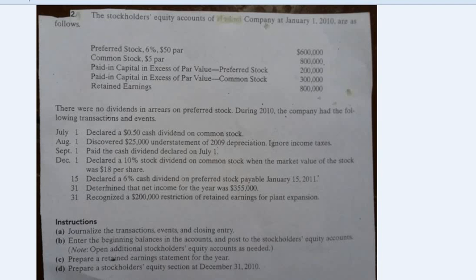Then it gives me 96,000 cash dividends. Dividends payable 96,000. So cash dividends $96,000 and dividends payable 96,000. This is the date of declaration, July the 1st.